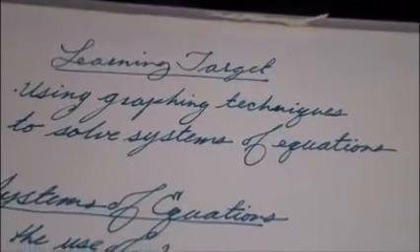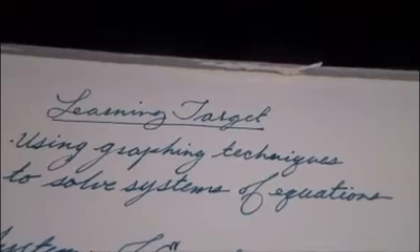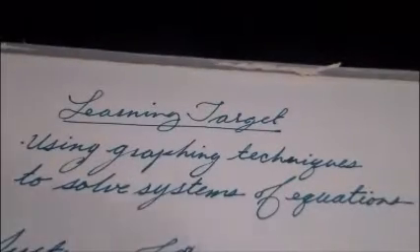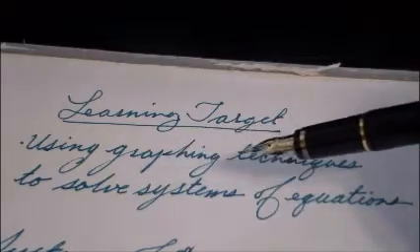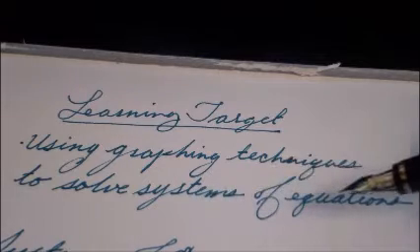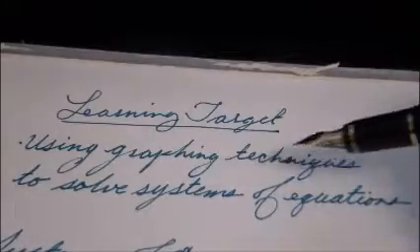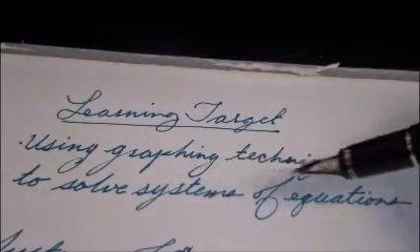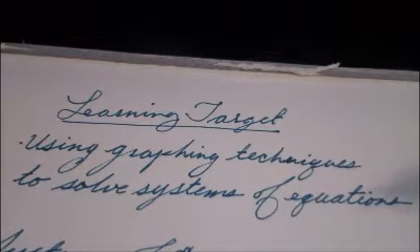Learning target for today. Basically, the learning target for today is going to be using graphing techniques to solve systems of equations. So, learning target for today is using graphing techniques to solve systems of equations. Systems of equations are very complicated. Well, okay, it's not complicated.